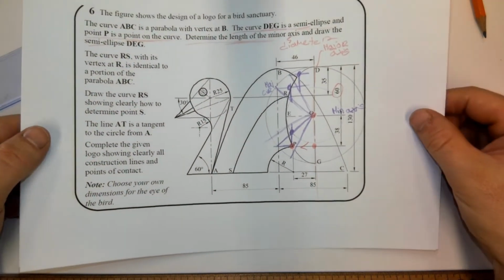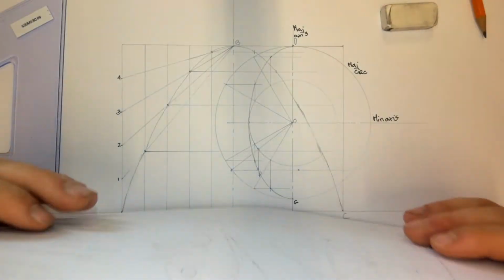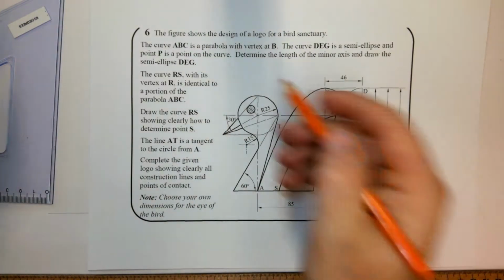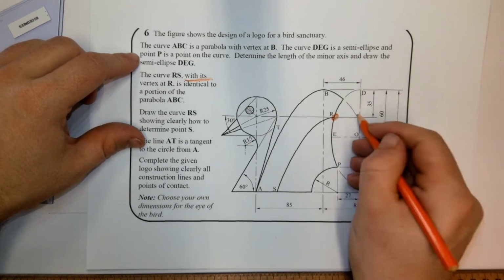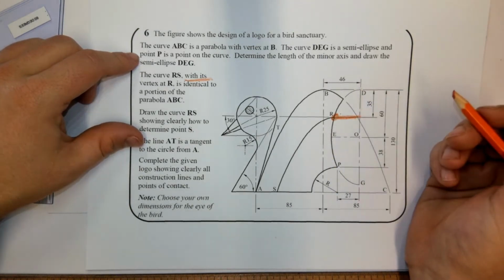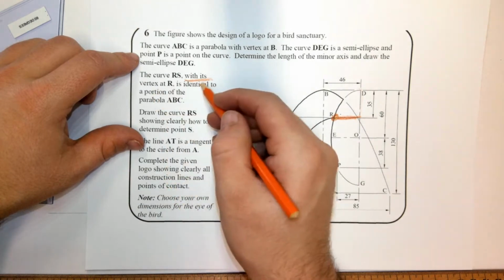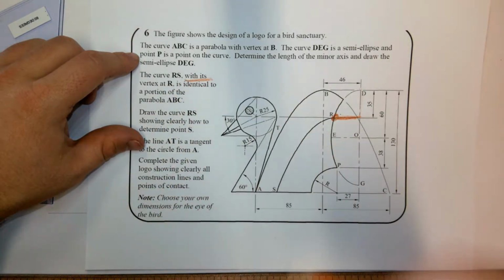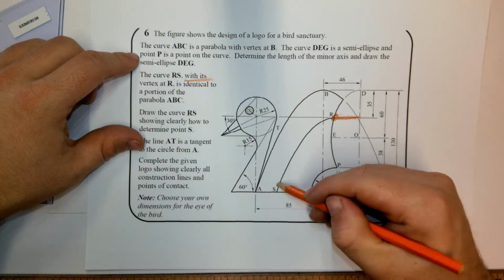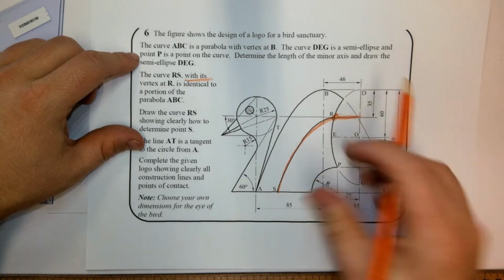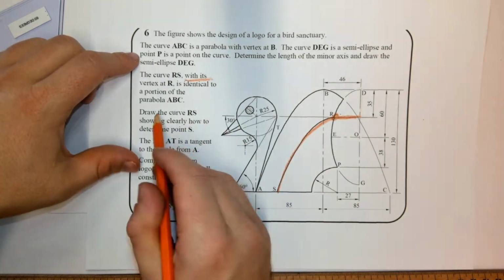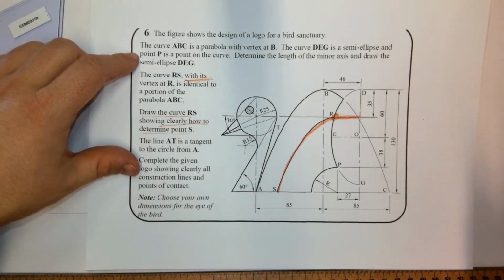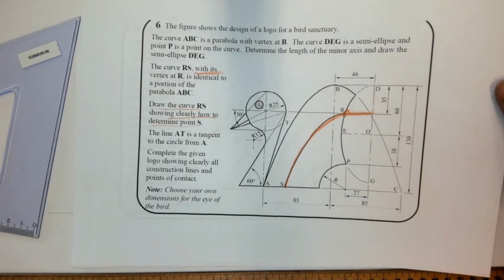Now the curve OS with its vertex at OR, right? So point OR, how we got point OR: down 35, across there where it intersects the ellipse is point OR. So the curve OS with its vertex at OR is an identical portion of the parabola ABC. It is the exact same curvature as ABC. Draw the curve S, showing clearly how to determine point S. So this is a translation, right, from transformation geometry essentially.